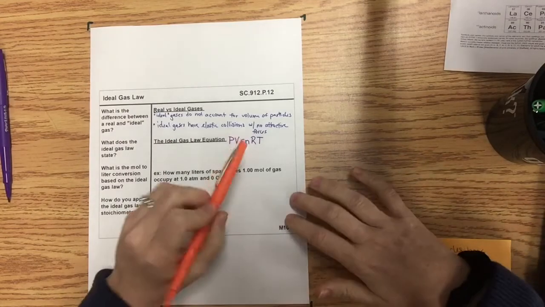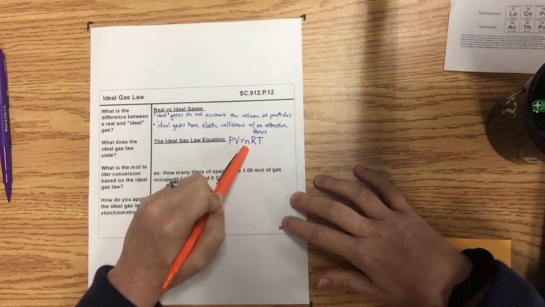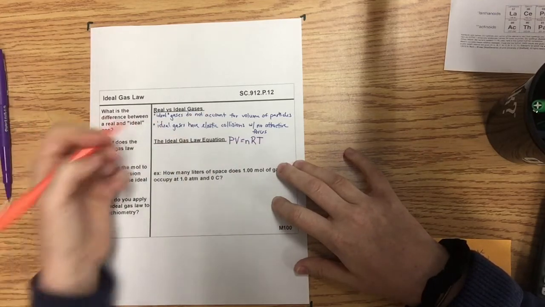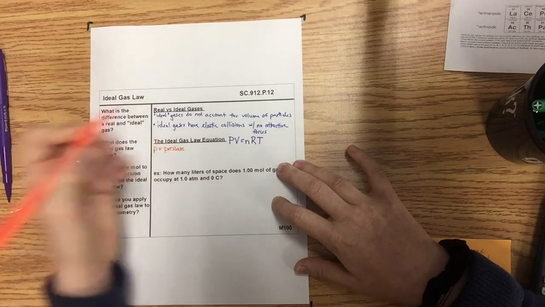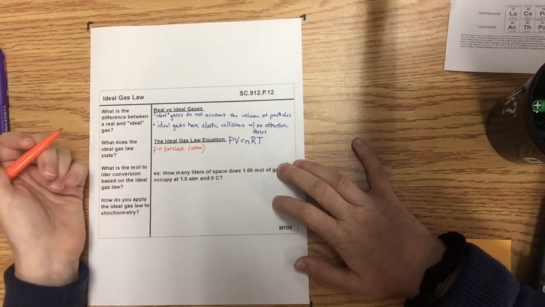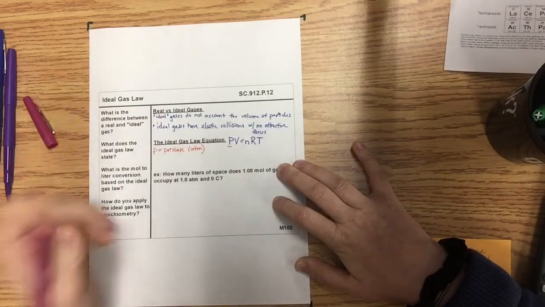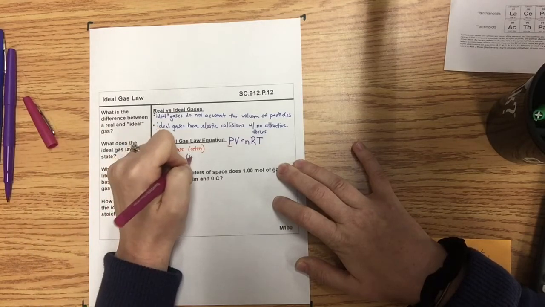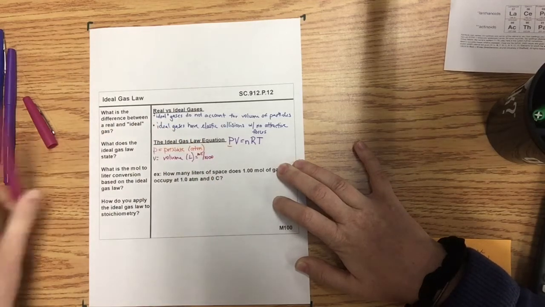We can see here that we've got P for pressure, V for volume, T for temperature, n is going to stand for the number of moles, and R is the gas law constant. We're going to define all of those. P is going to be pressure, and we're going to use that in atm. There are other options, but for us, we're just going to say atm. So P is for pressure in atm. For V, we have volume. Volume is going to be measured in liters. So remember, if we're given milliliters, we need to divide by 1,000 in order to get to liters.